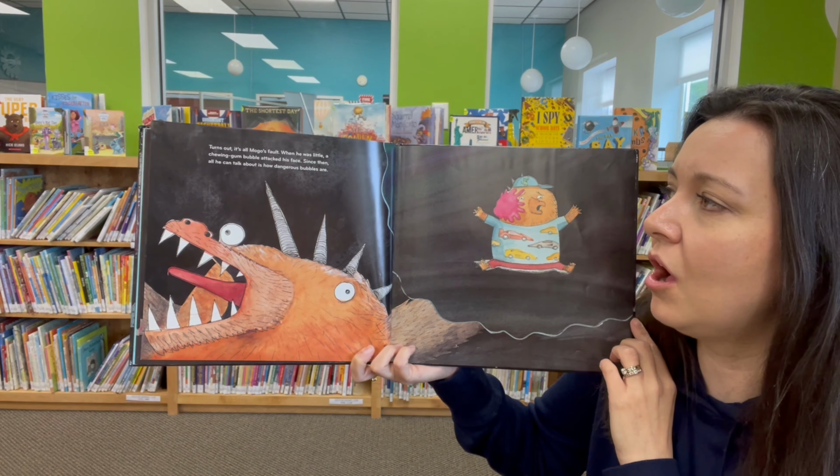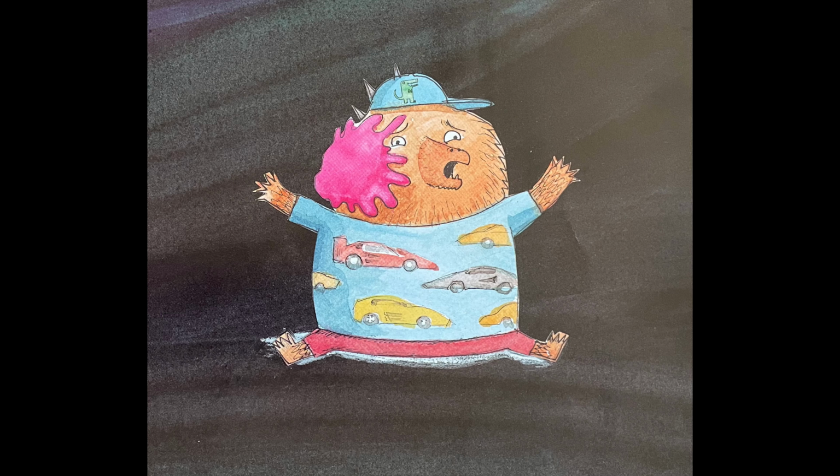Turns out it's all Mogo's fault. When he was little, a chewing gum bubble attacked his face. Since then, all he can talk about is how dangerous bubbles are.